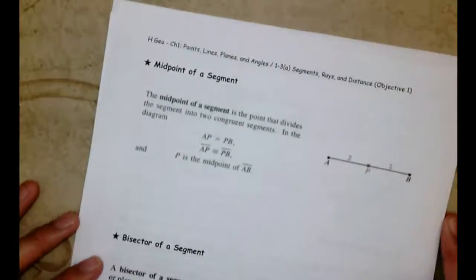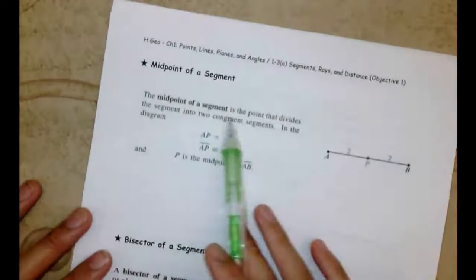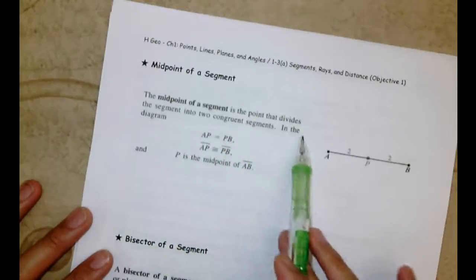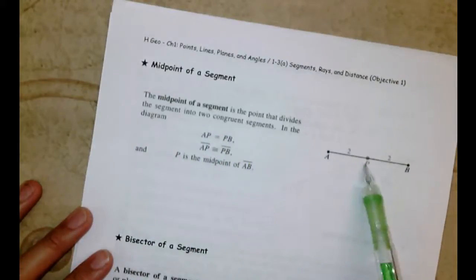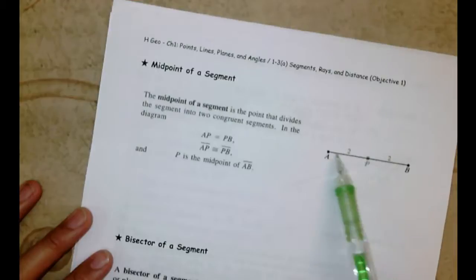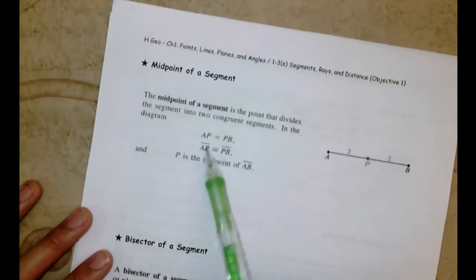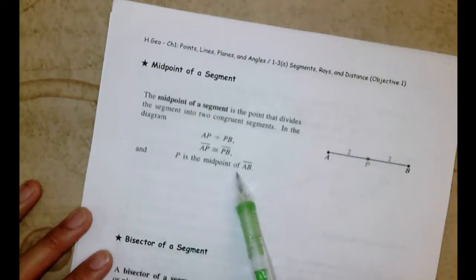Midpoint of a segment. The midpoint of a segment is a point that divides the segment into two congruent segments. In the diagram, AP equals PB. The distance between A and P and the distance between P and B are the same because they're both 2. Then these two segments are congruent, and P is the midpoint of segment AB.